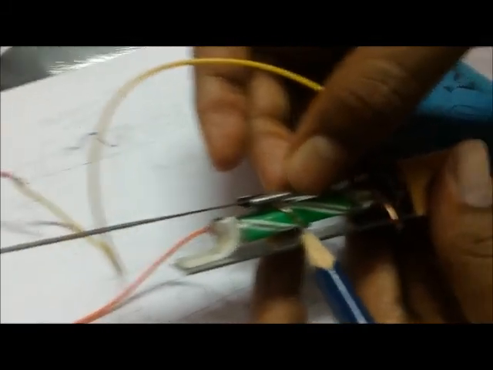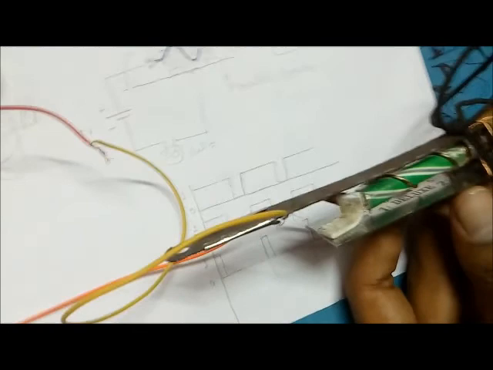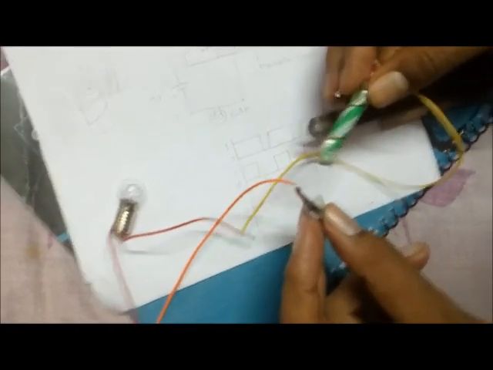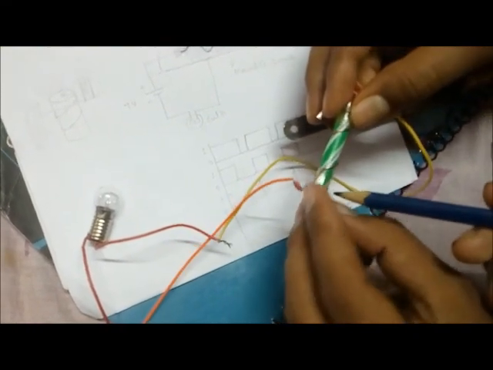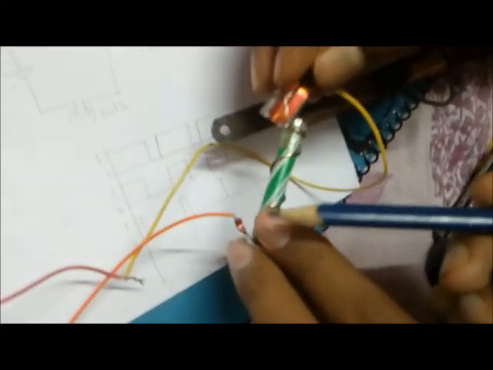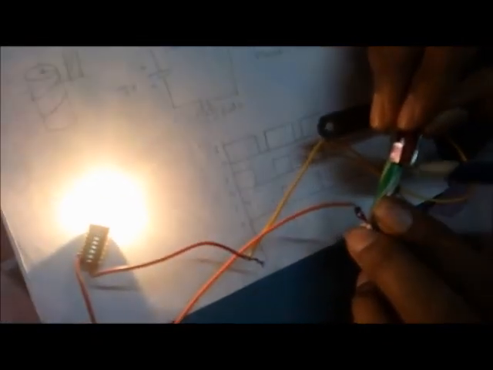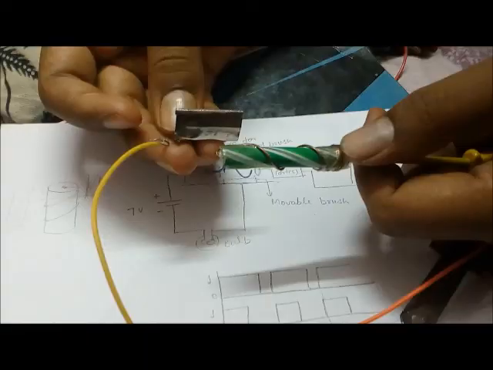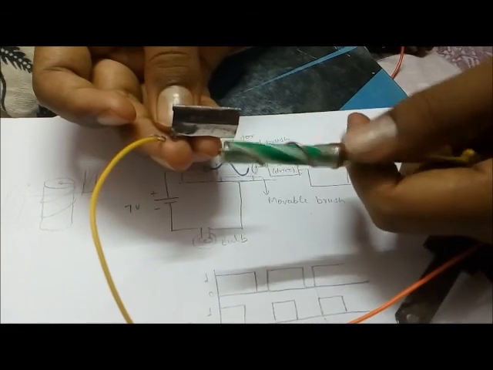And this is the spiral wound wire which is wound on the shaft, and this is the simple motor which is driven by another power source. Here we have opened the shaft. You can see this, and this is generally acting as a switch. The first contact position is here, and the second one is the sliding one. If I connect it, then the bulb will glow. As you can see, the shaft is revolving.